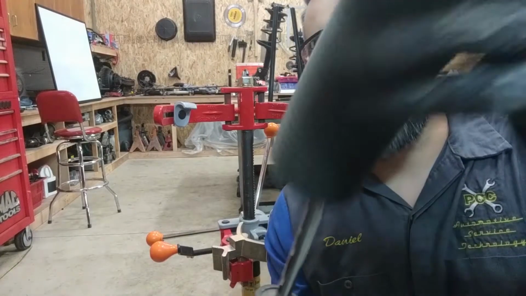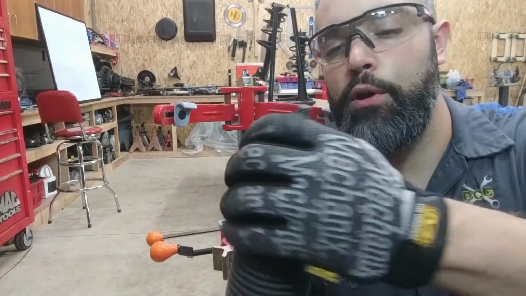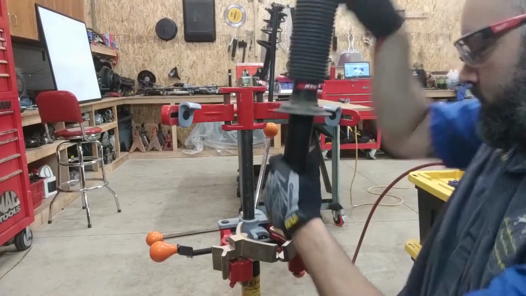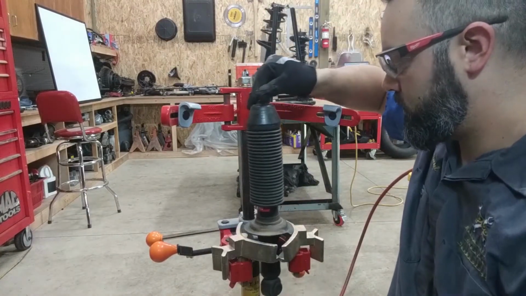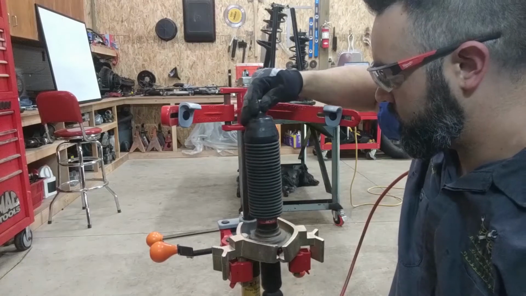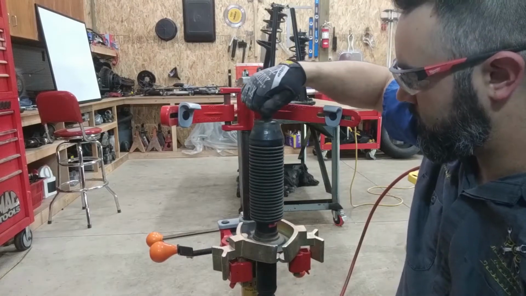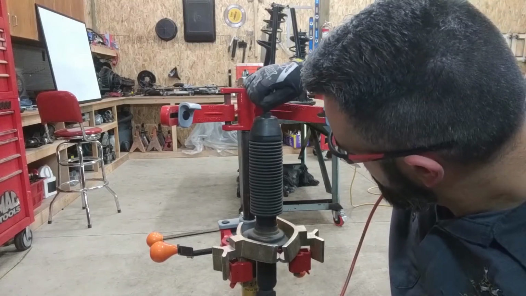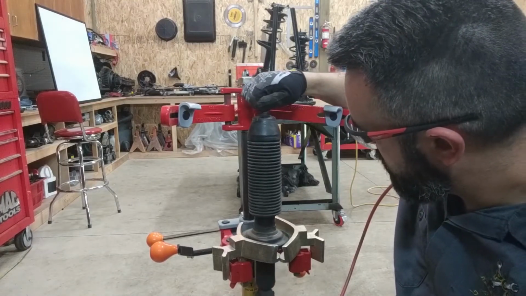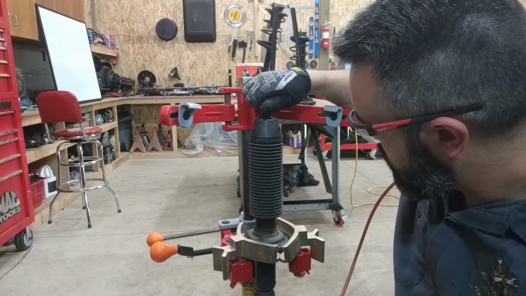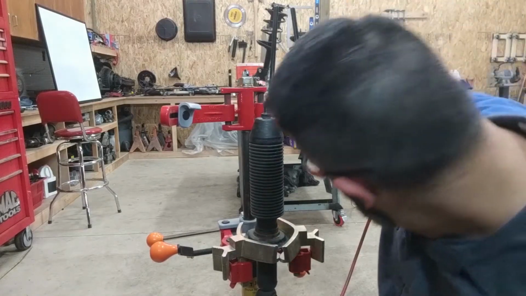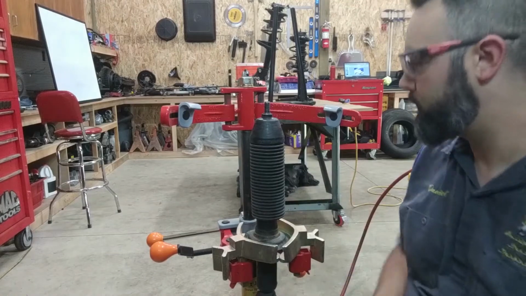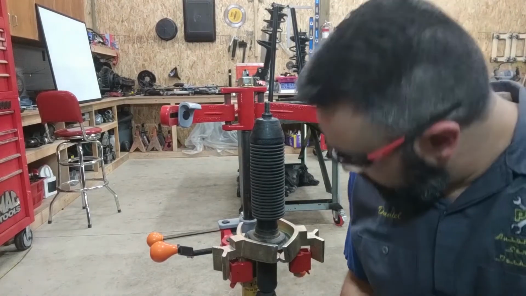Put the pieces back together in reverse order. You want it as straight as possible.